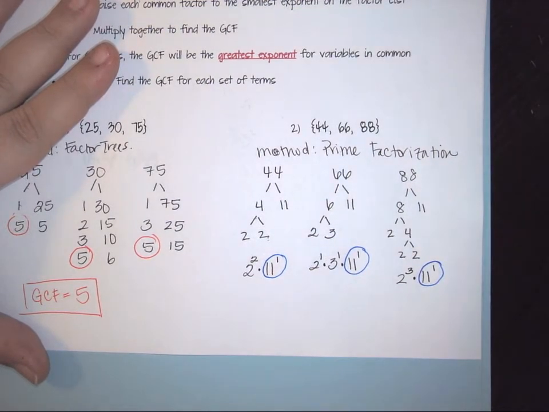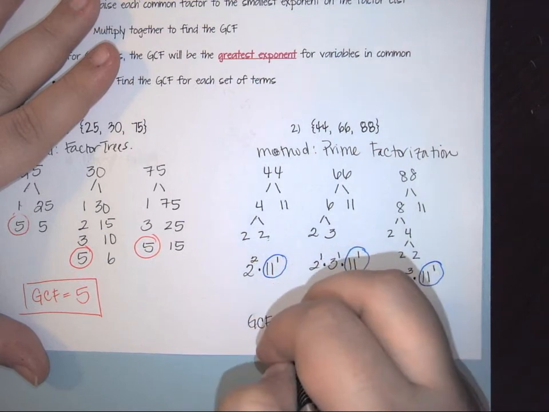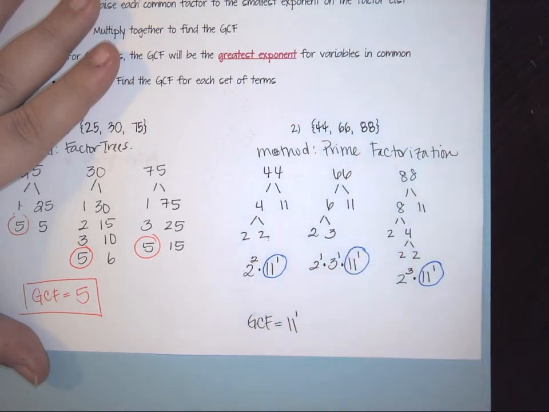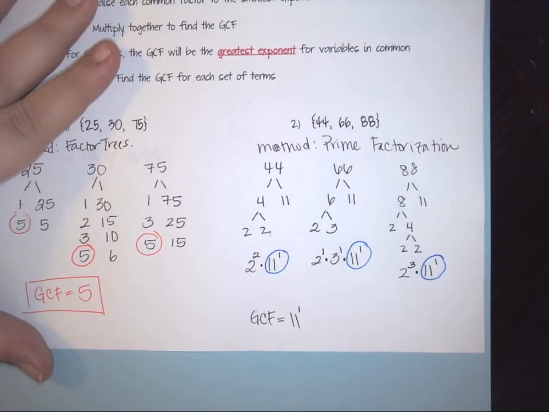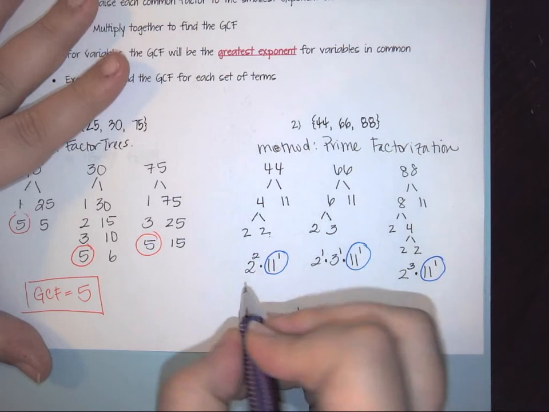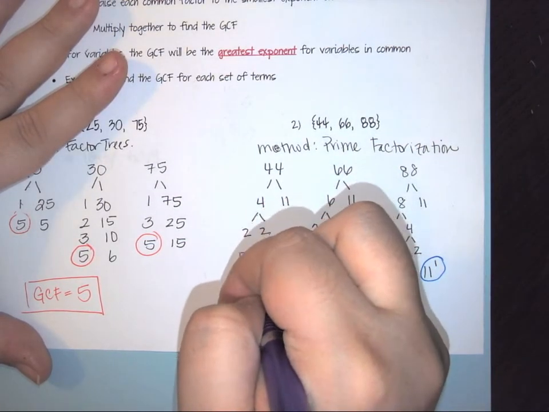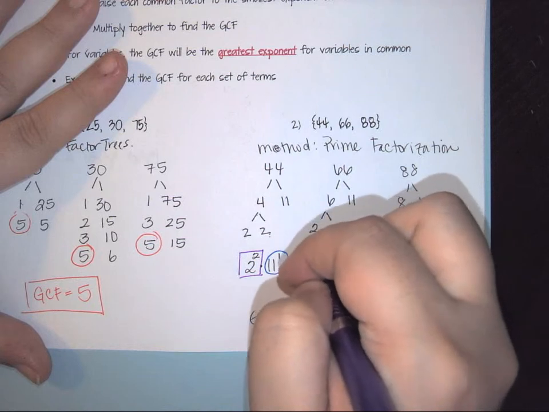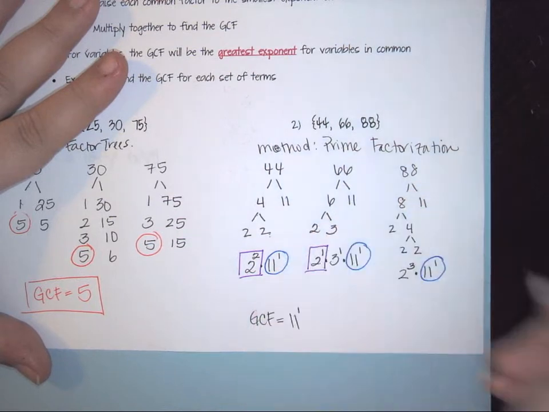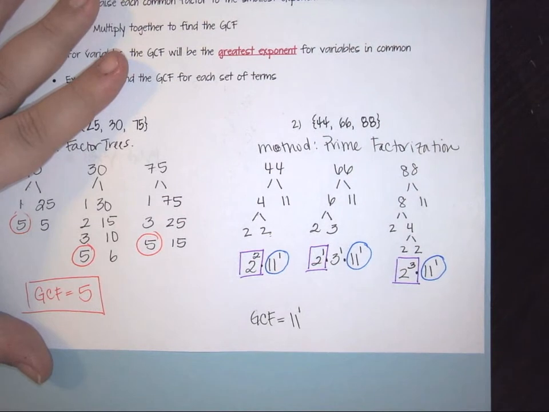So when I'm talking about greatest common factor, I know 11 to the first has to be a part of it. Now the other thing that I have here is this 2. So 2 shows up here, 2 also shows up in the second, and it shows up in the third.